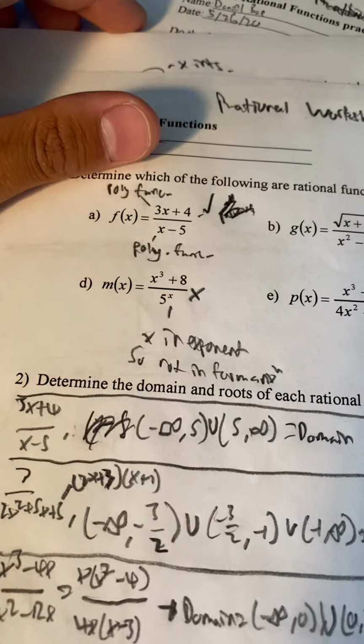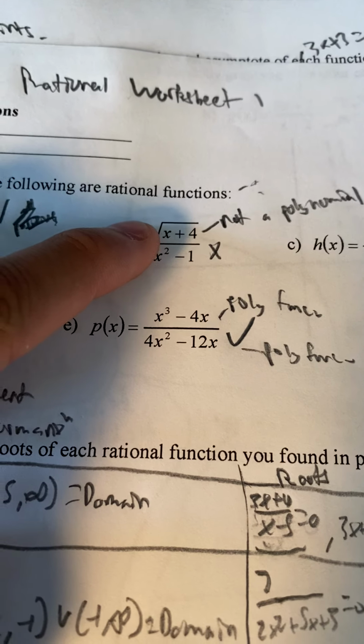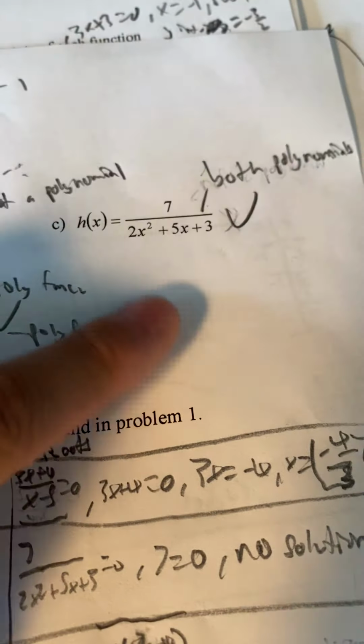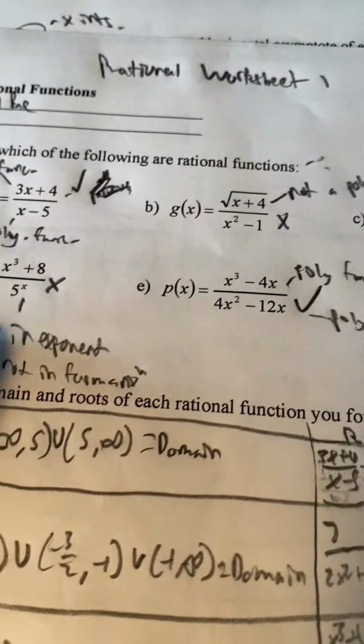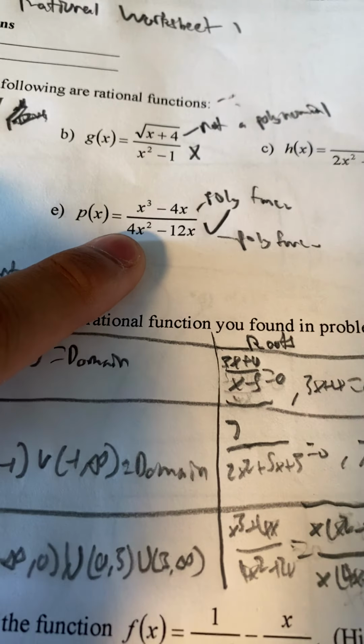Linear rational functions: determine which are rational functions. So both are polynomial functions in this case, so it works. However, this one, the square root of x plus 4, does not work, so that is not a rational function. This one works because 7 is a polynomial function, it just has degree 0. This is not, because 5 to the x power does not work, and these are both polynomial functions.